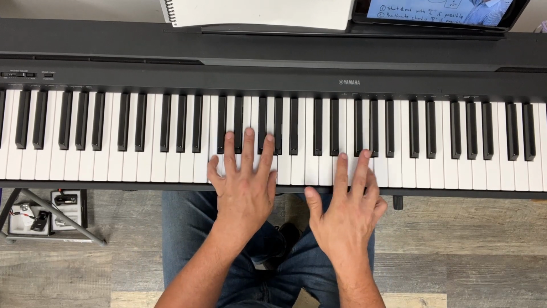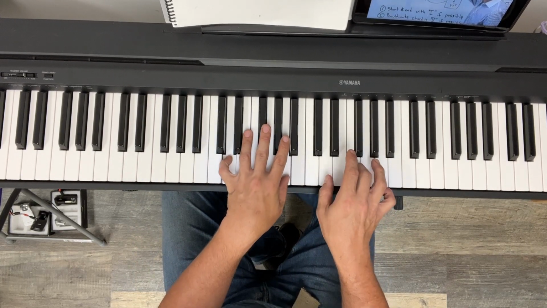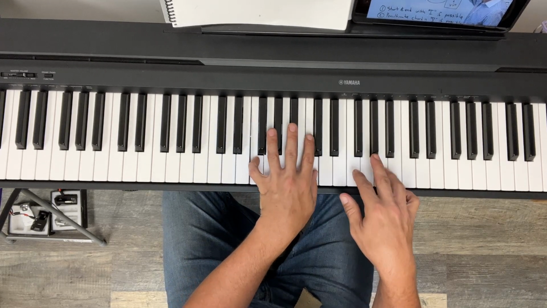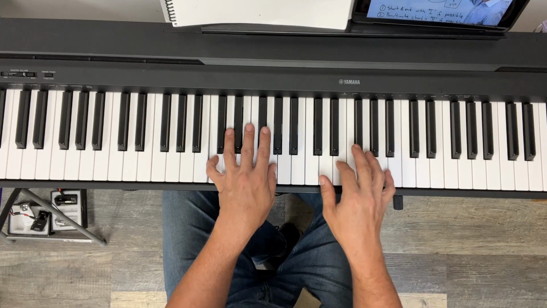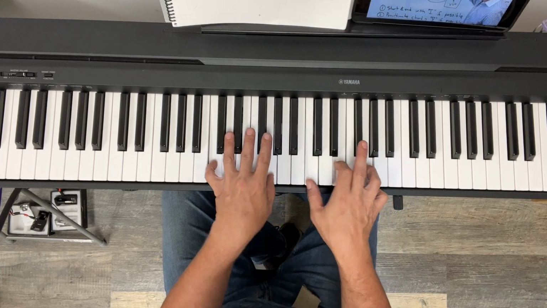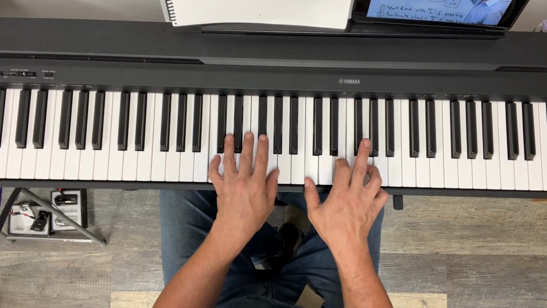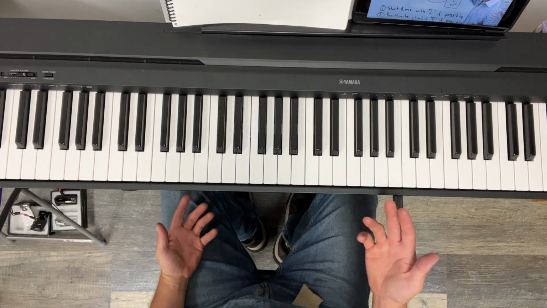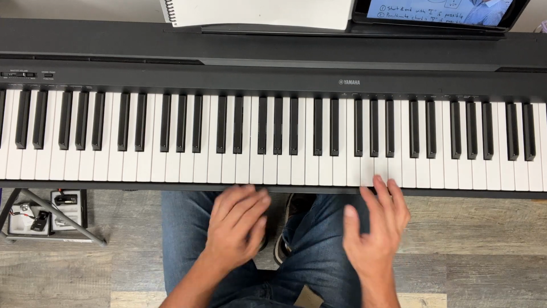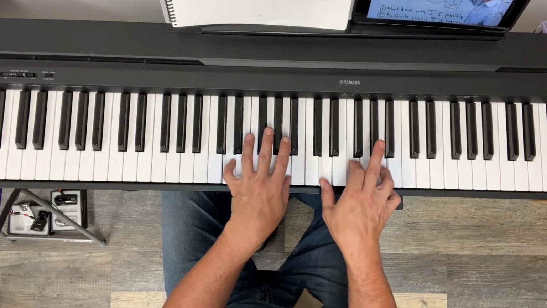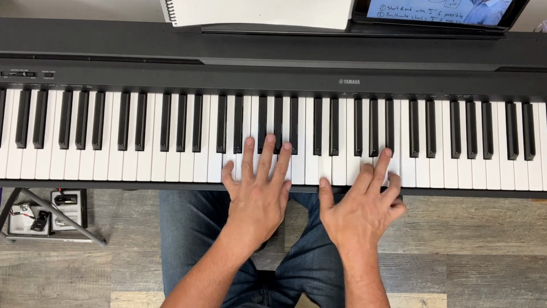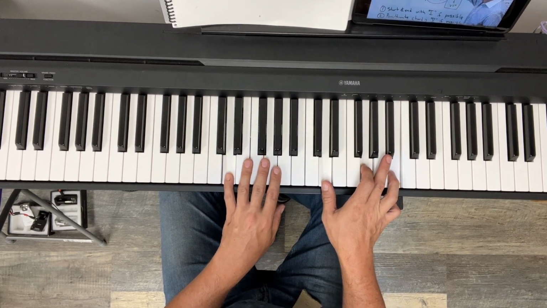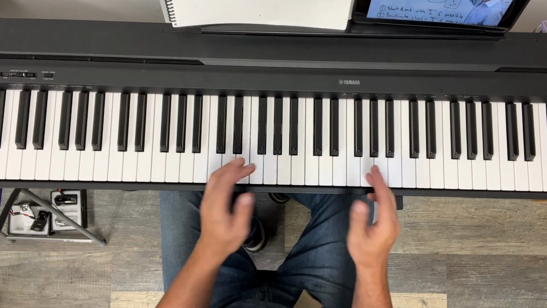So it makes more sense: C, D minor, C, F. We generally wouldn't do a C to an F to a D minor, because when you get to the D minor, where are you going to go? The only other place you could go is either up to the 5, which feels good, or you could go back to the 4, which doesn't feel good.